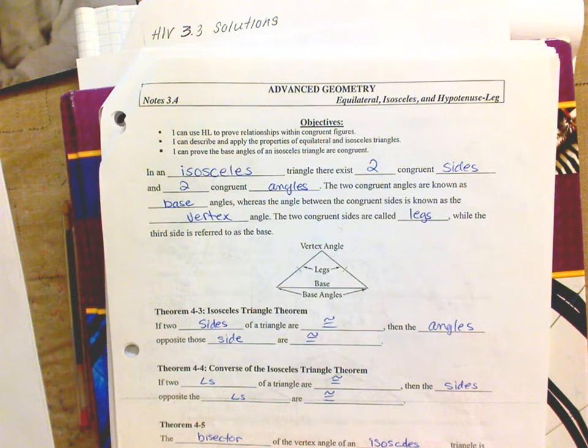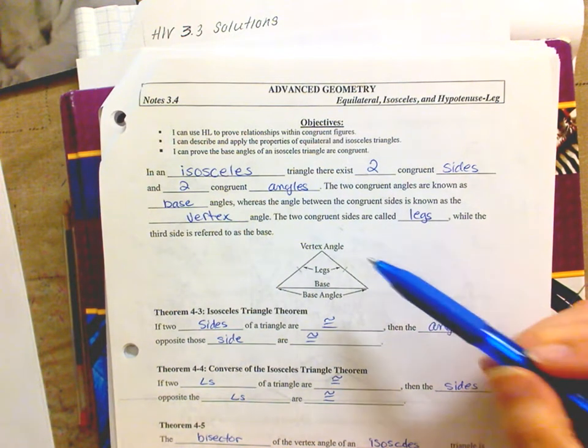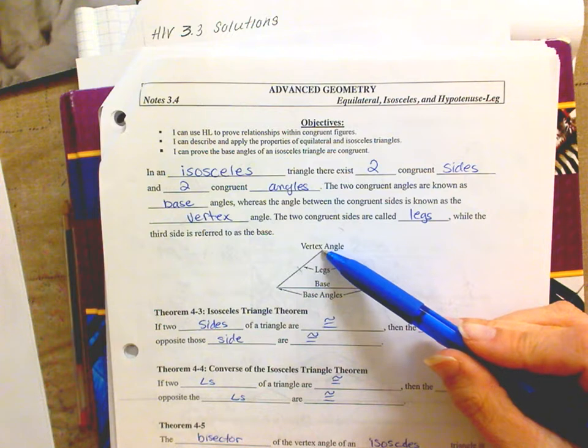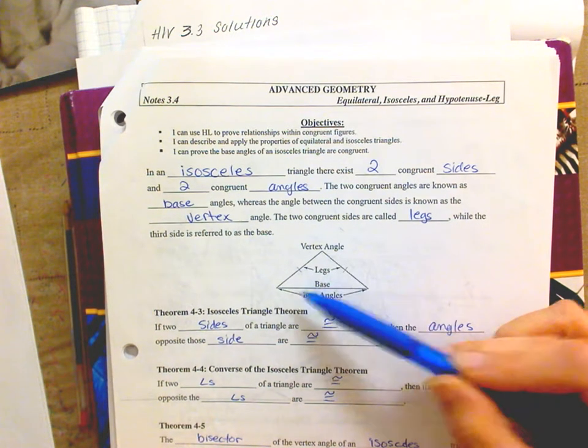For the first one, it says, in an isosceles triangle, there exists two congruent sides and two congruent angles. So that's just your definition of isosceles. Two sides are the same, two angles are the same. The two congruent angles are known as the base angles, whereas the angle between the two congruent sides is the vertex angle. So in this picture here, one vertex angle and two base angles.